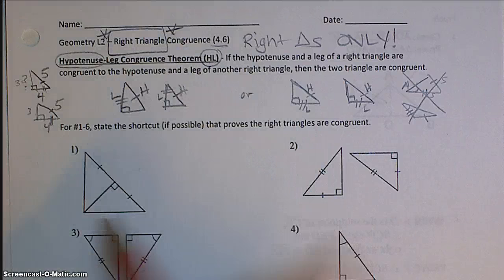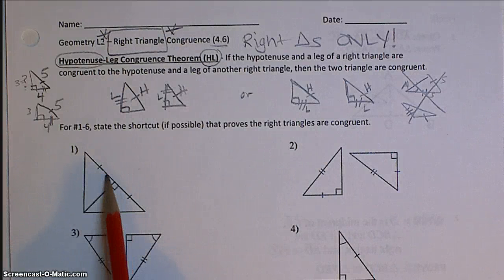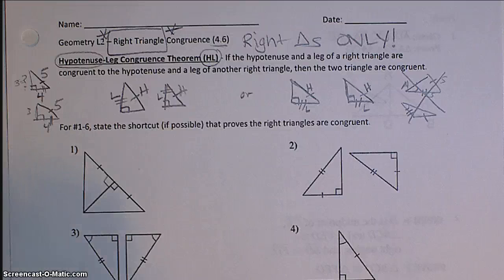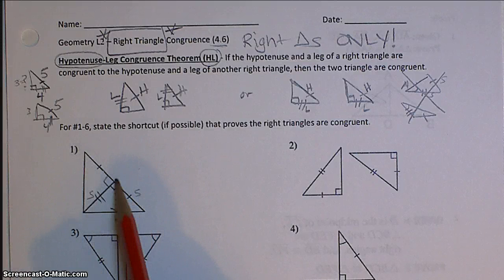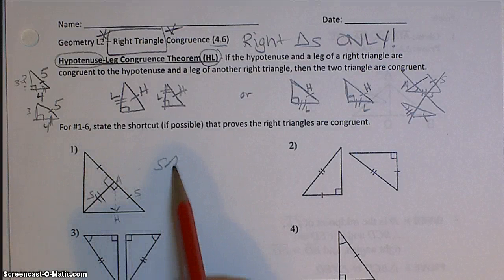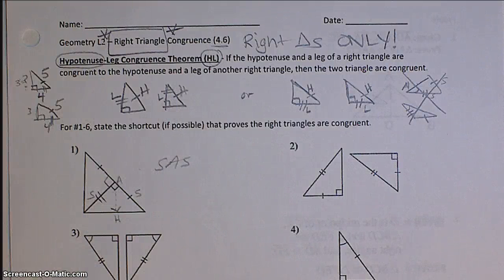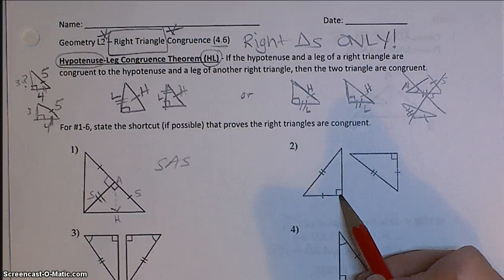In example number 1, I've got 2 tick marks, a 90-degree angle mark, so that one's got to be 90, and I have a reflexive side. In this triangle, the hypotenuse would be the side directly across from the 90-degree angle mark. We don't really know anything about the hypotenuse right now, so we know right away we can't use HL. What we do know is we've got 2 sides and an angle in between them, so this would be SAS, the old shortcut.